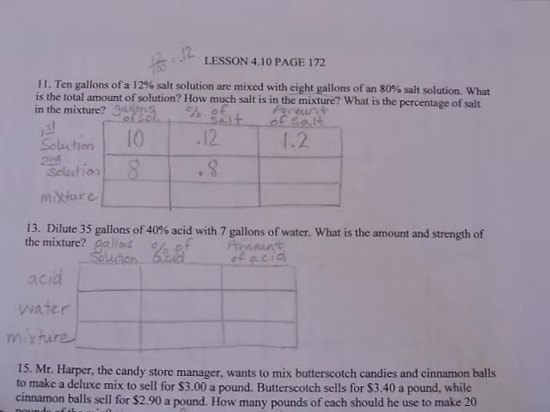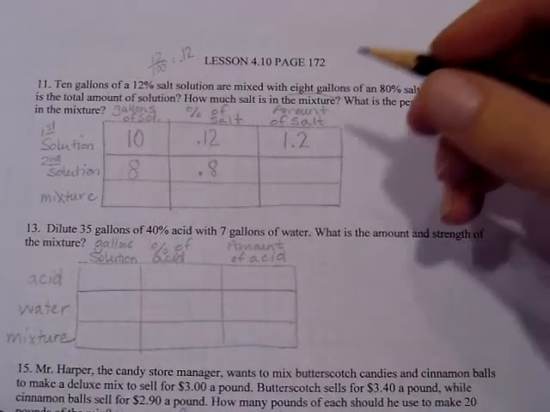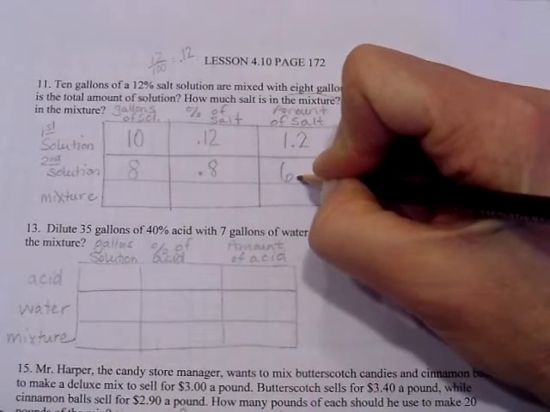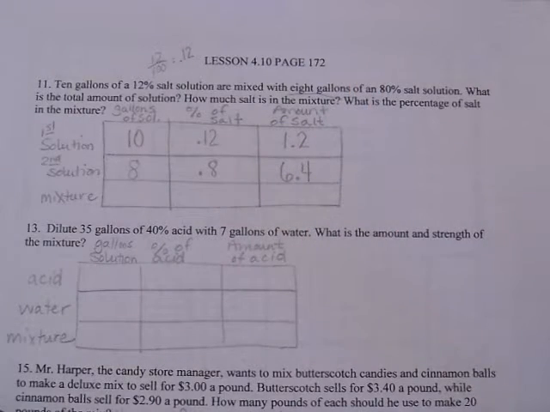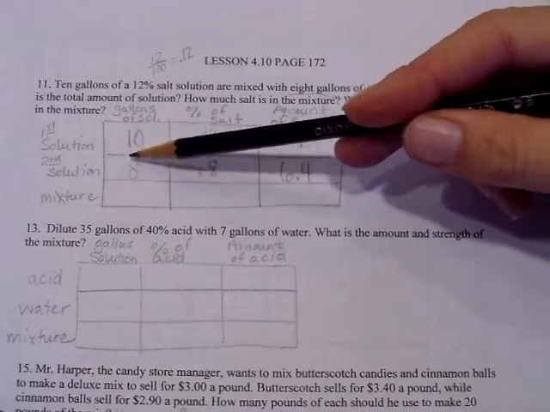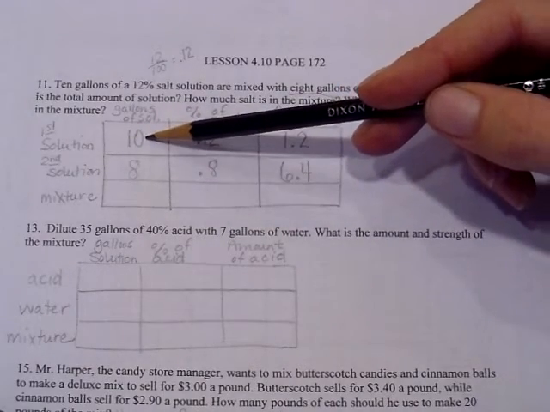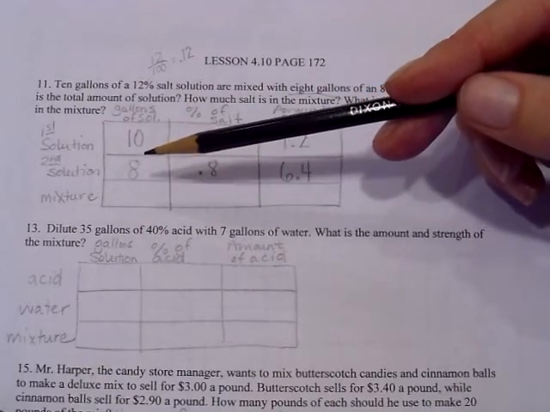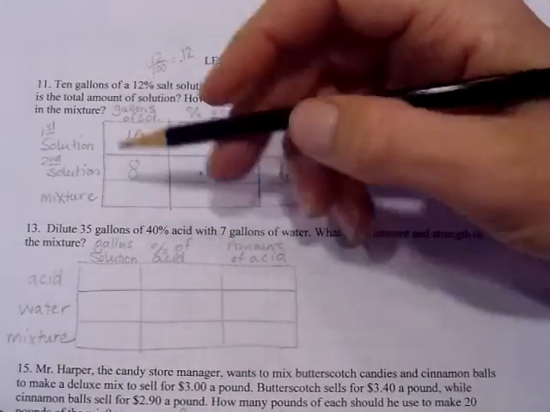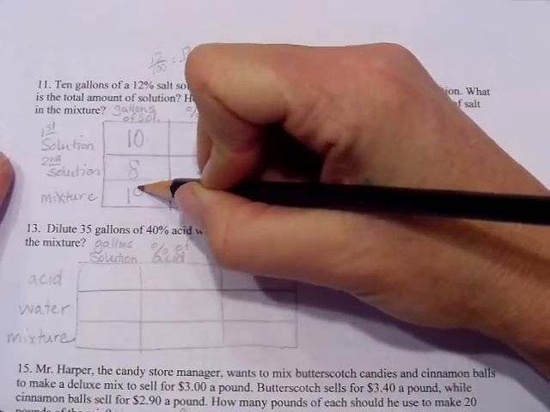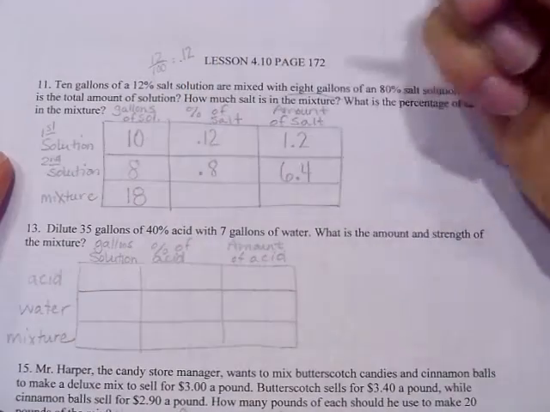8 times 8 is 64. And you just put your decimal in. 6.4. All right, now let's look at the mixture. So we know that the mixture is combining these two solutions. And we know we have 10 gallons in this solution and 8 in this one. That would mean that the mixture is going to make 18 gallons. That's kind of an easy one to fill in.